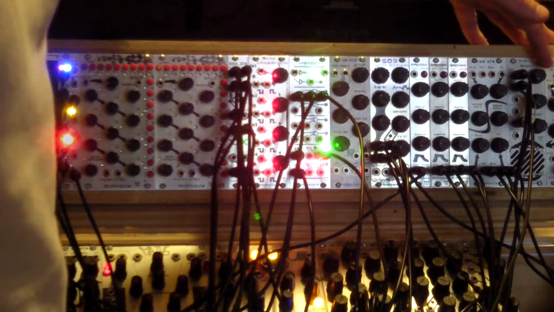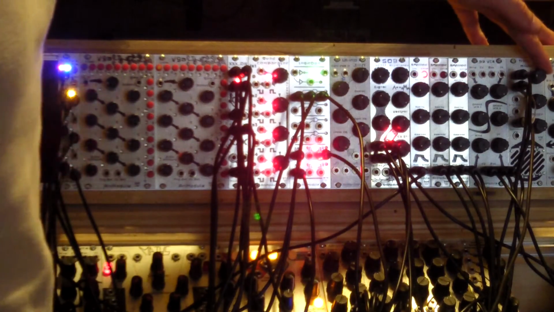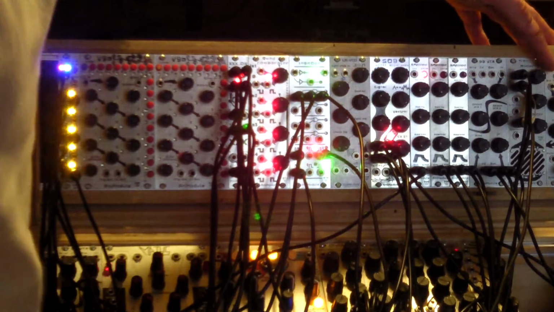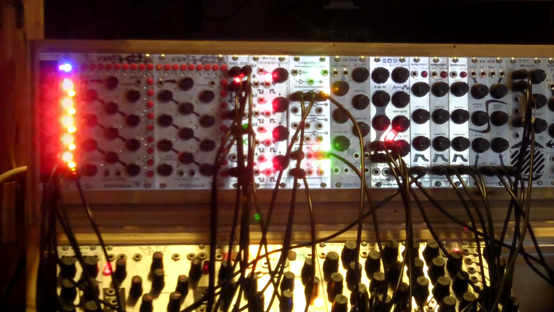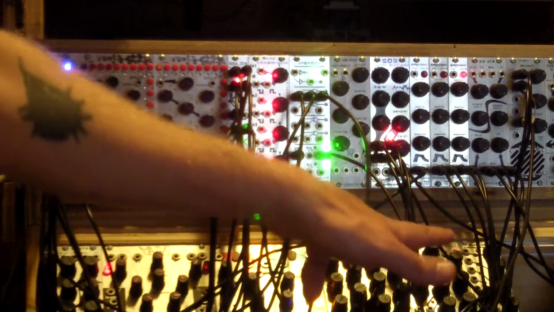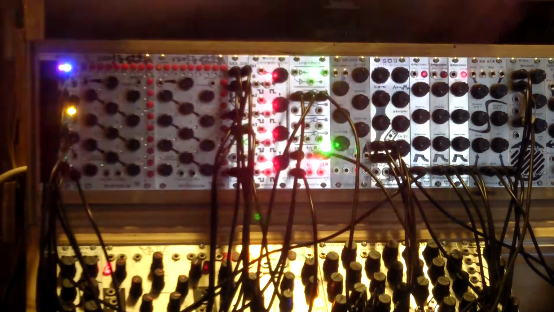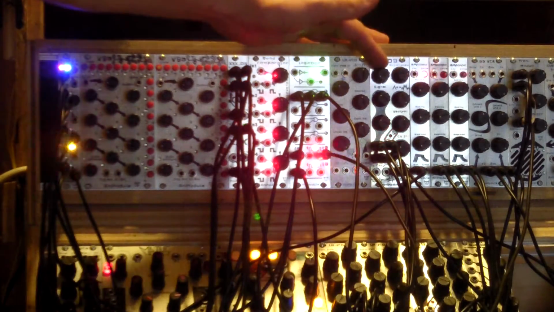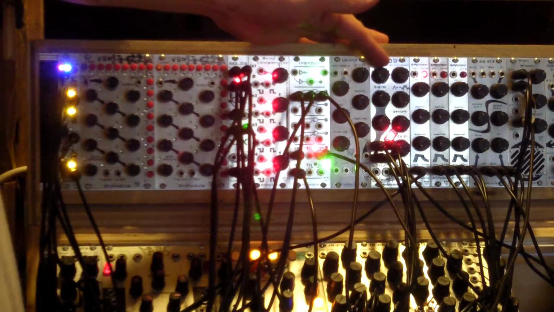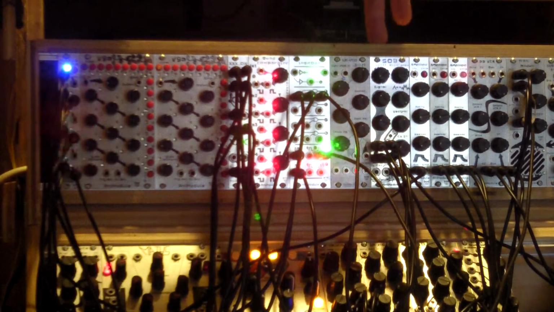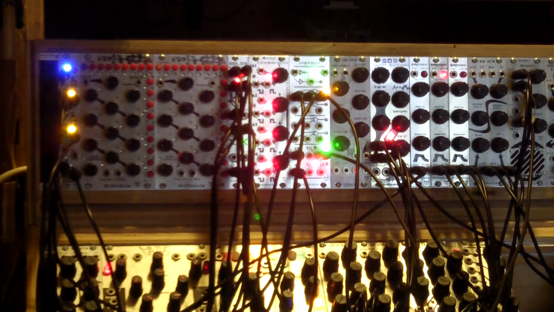Now this one gets a little more complex, but it's pretty neat. Okay, 2 little monster VCOs, triangle wave, going into the SOB filter wave folder.